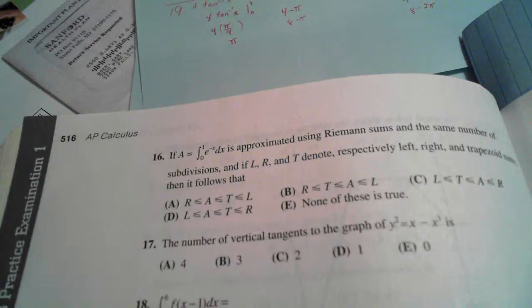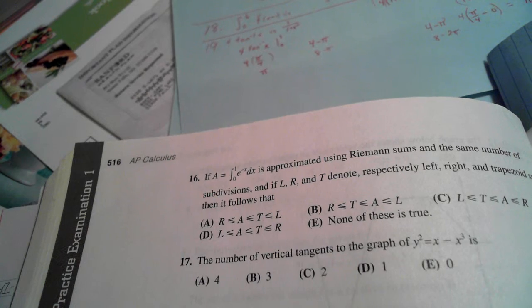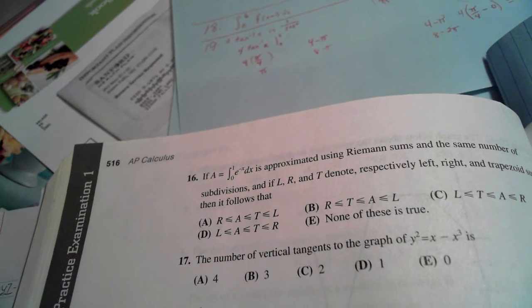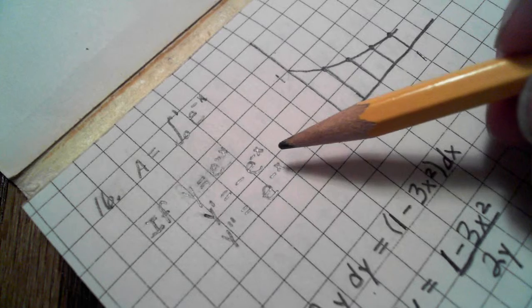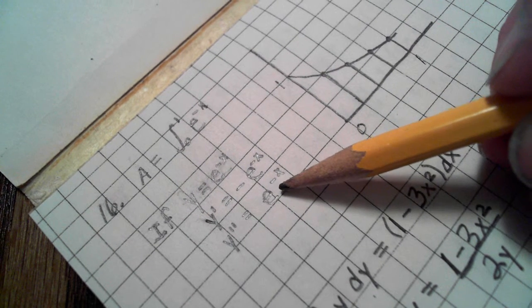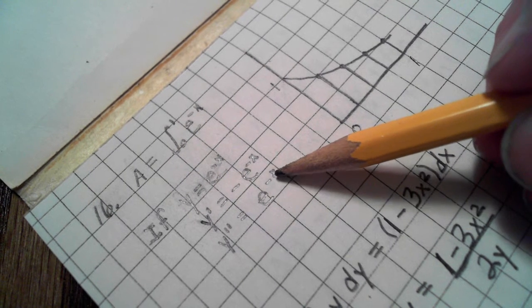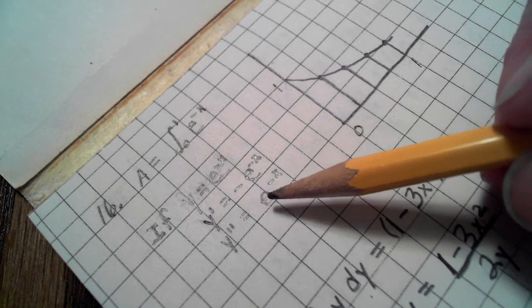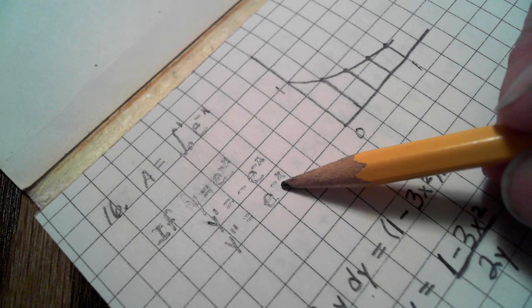Number 16 was trying to decide which of these methods gave the bigger answer. If you take e to the x and you do a derivative on it and then a derivative on the derivative, you see the second derivative is e to the minus x. Since x is always positive, e to the minus x, or 1 over e, will always be positive.